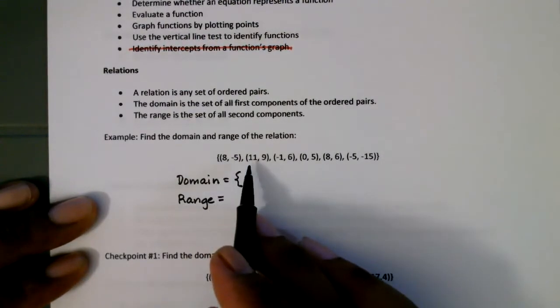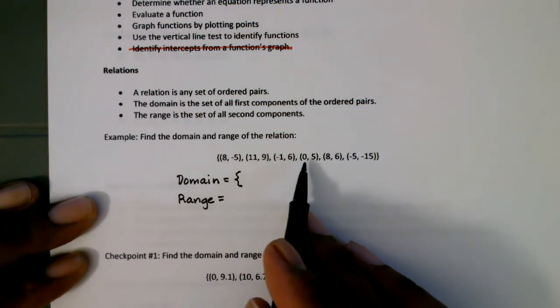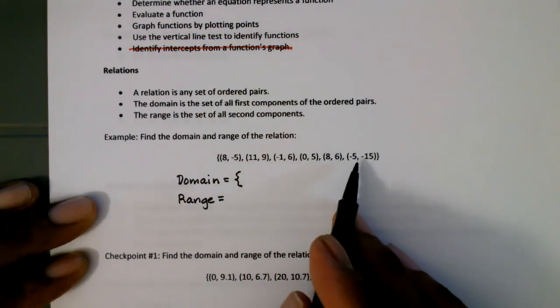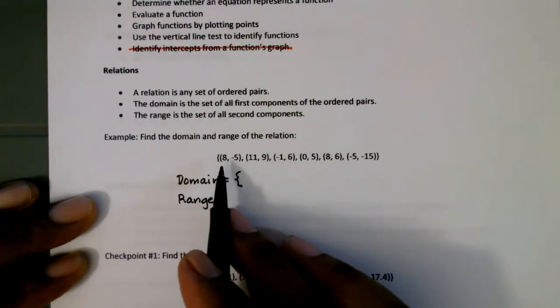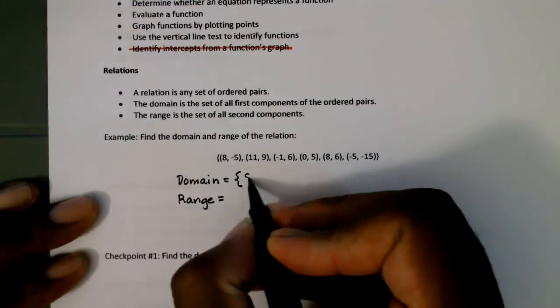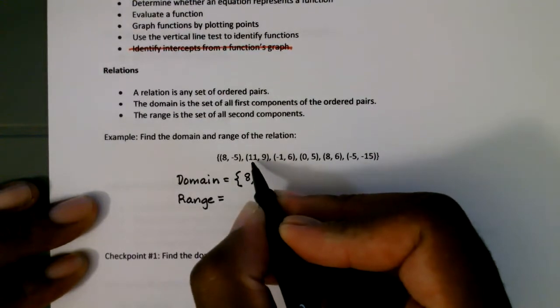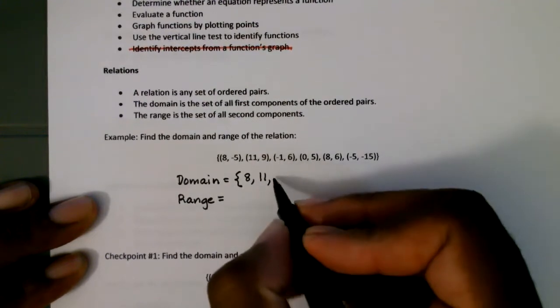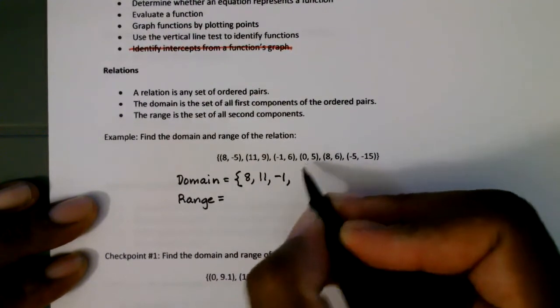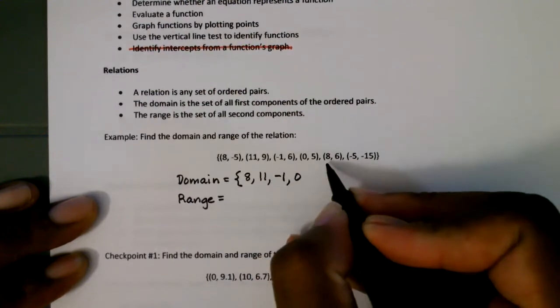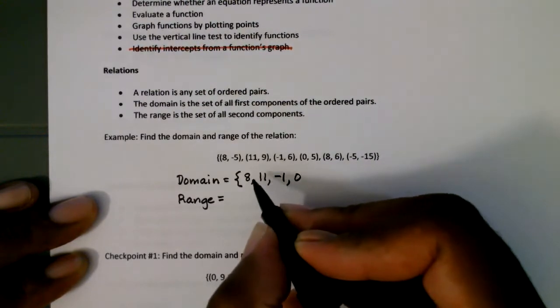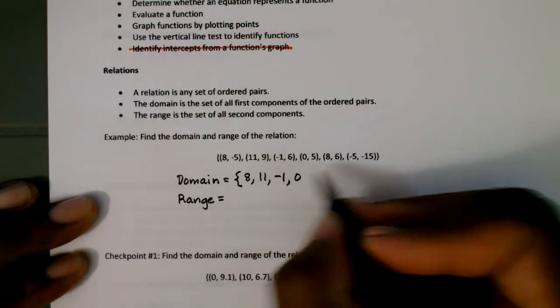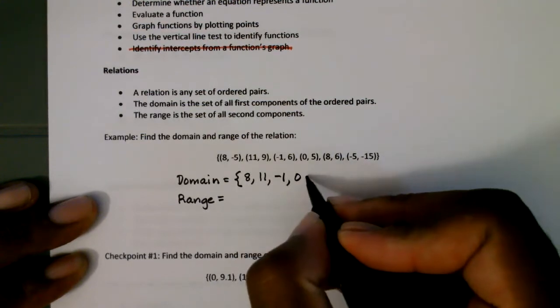Here we list all of the x coordinates in this relation, and we list each one only once, even if they do repeat. The x coordinates here are 8, as you can see. The next x coordinate is 11. The next one, -1. The next one is 0. The next one is 8, but I've already got 8 listed here, so I'm not going to list that again. And also -5.